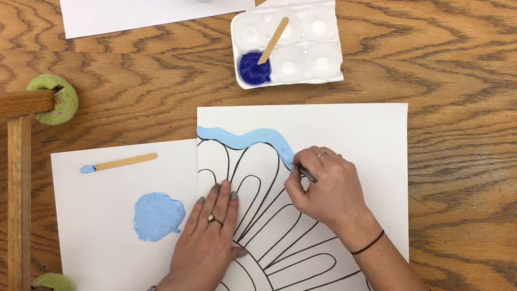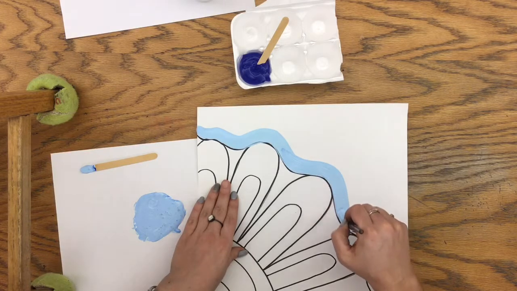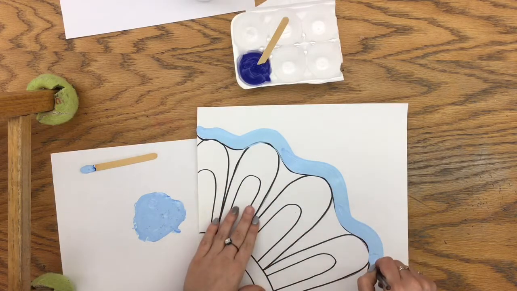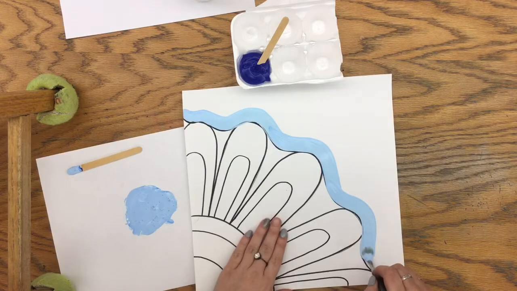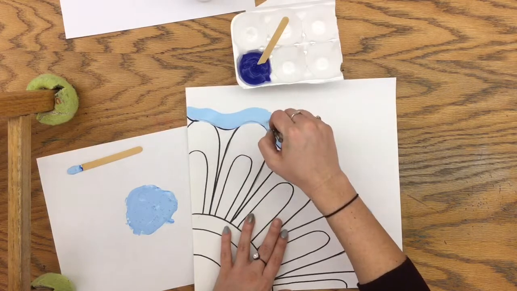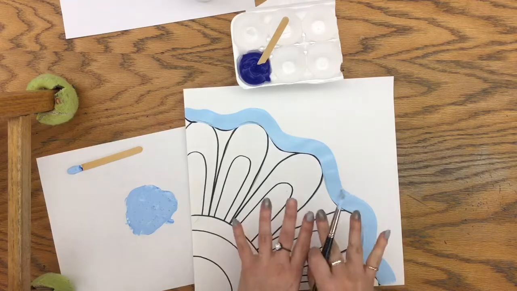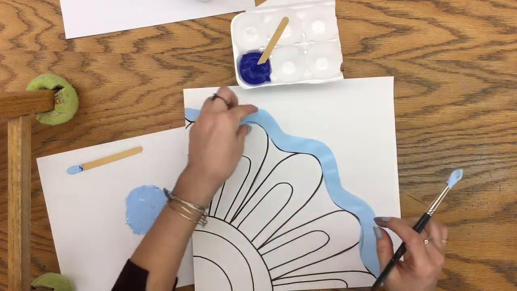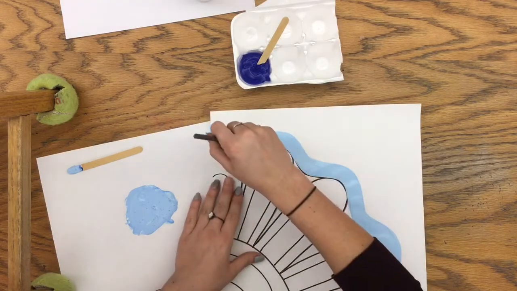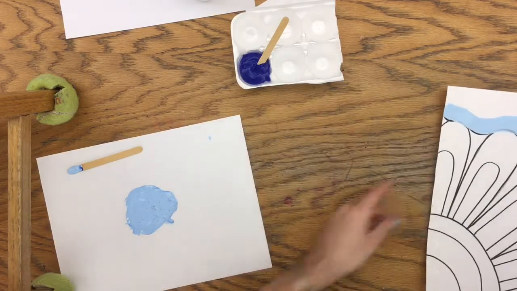When I start to run out of paint, I'm just going to grab some more, and I want to make it an even line as best as I can, following this shape that I've drawn. When I say even line, I mean how thick my line is. I'm pushing down on my brush so that the bristles spread out, and I get a thick line that is pretty even the whole way across. I feel pretty good about it. Okay, so I did my 9 on my scale. I'm going to set that to the side.